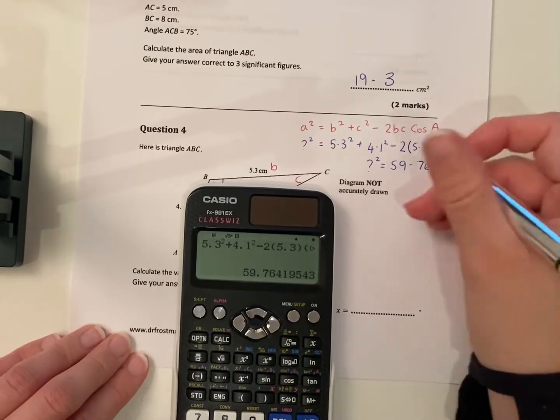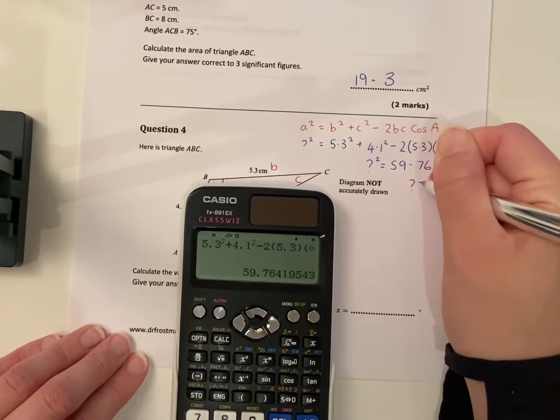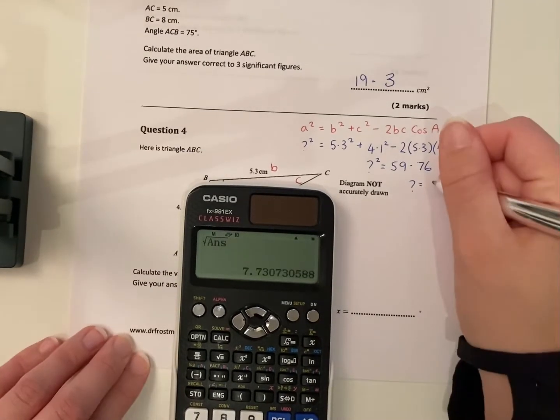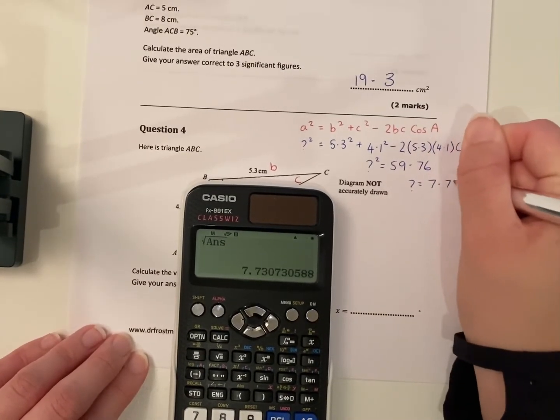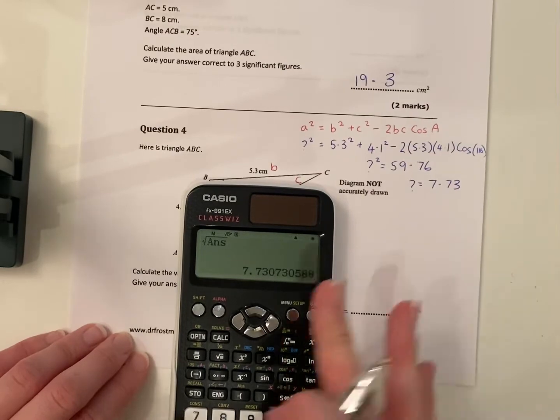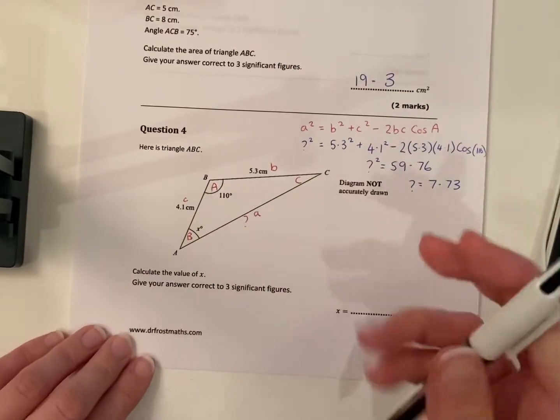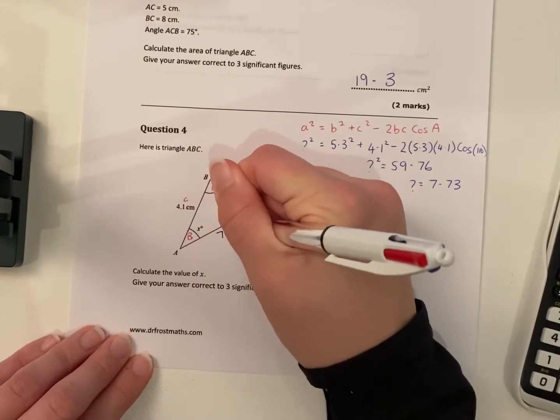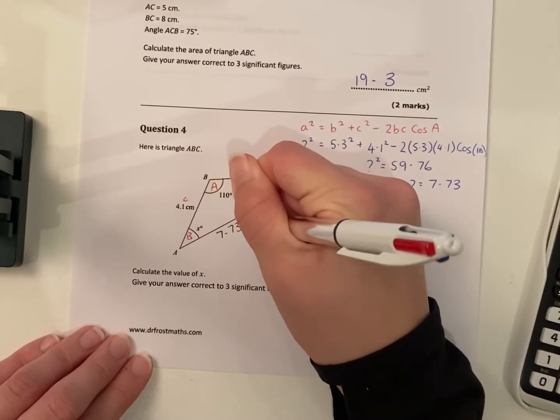And I need to square root that to find the missing side. So I'm going to square root my answer. And that gives me the missing side is 7.73. Right, let's label that on here then. This missing side is 7.73 centimetres.